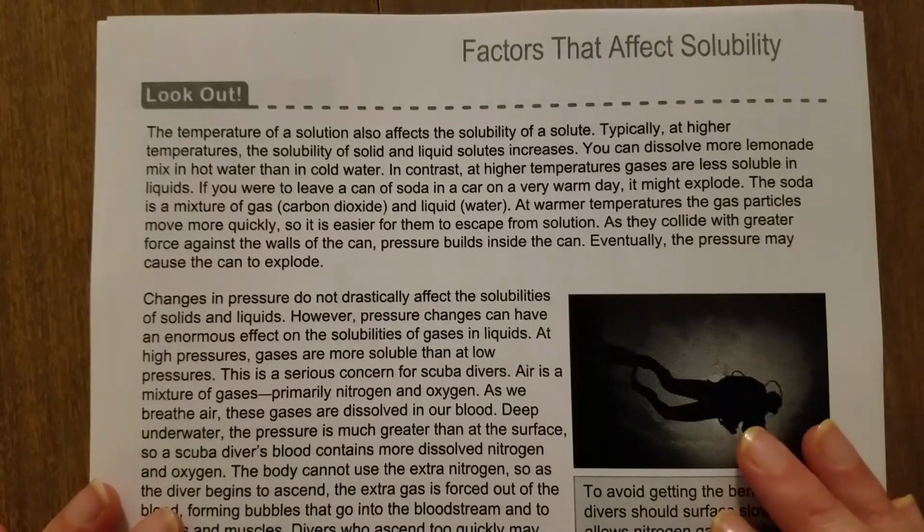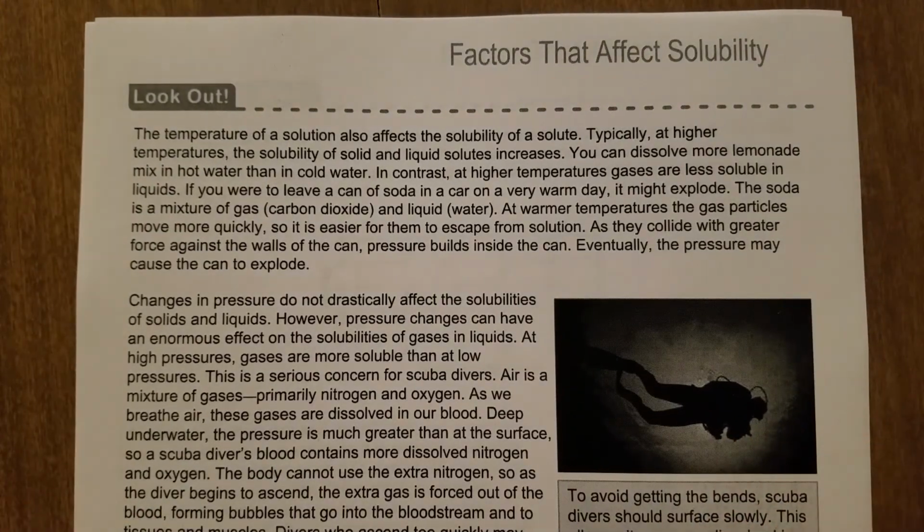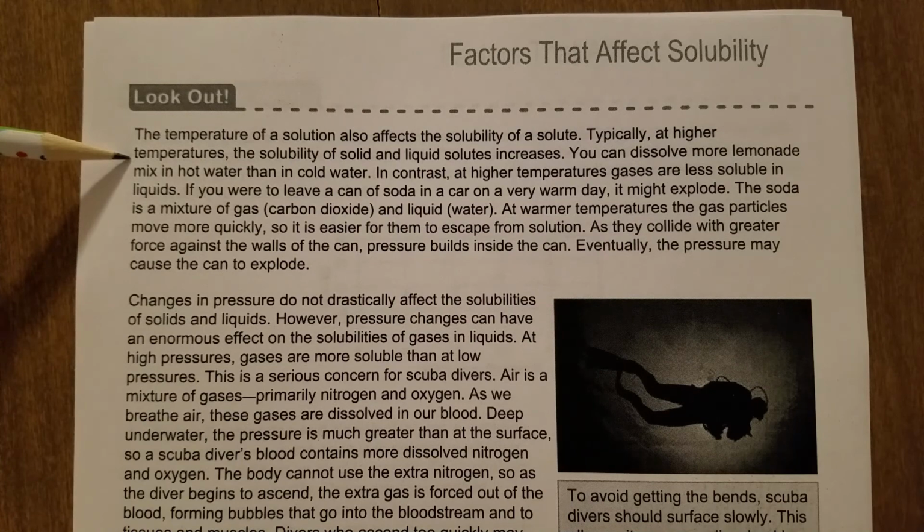Page 2. Look out. The temperature of a solution also affects the solubility of a solute. Typically, at higher temperatures, the solubility of solid and liquid solutes increases. You can dissolve more lemonade mix in hot water than in cold water. In contrast, at higher temperatures, gases are less soluble in liquids.